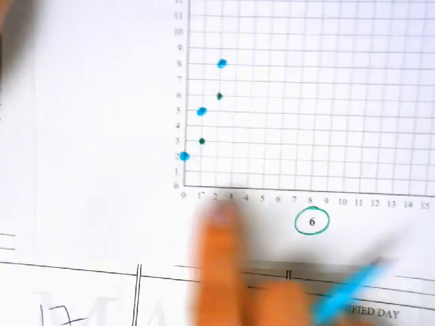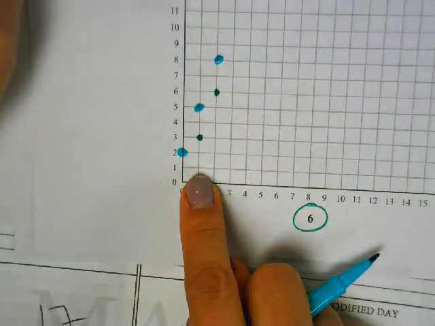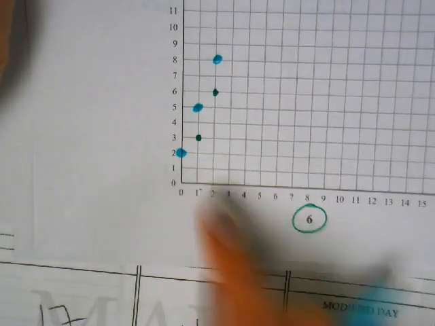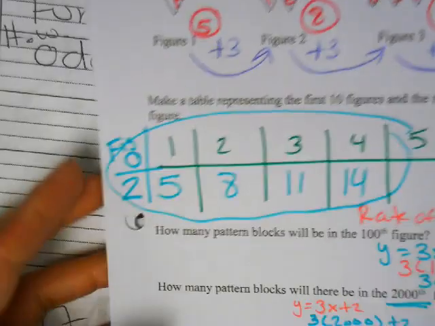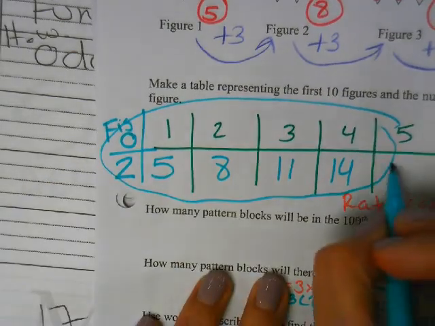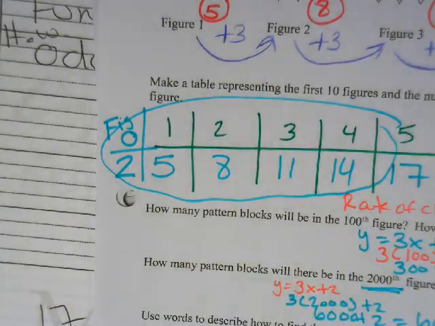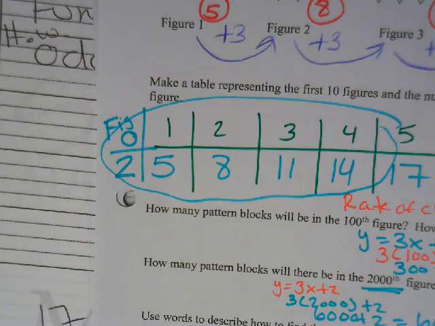Okay, so you see how I'm graphing it? The dots will never touch. I'm going to turn my packet here, so I'll show you the numbers. All right, so graph these points: 0, 2, 1, 5, 2, 8, 3, 11, 4, 14. Keep going.